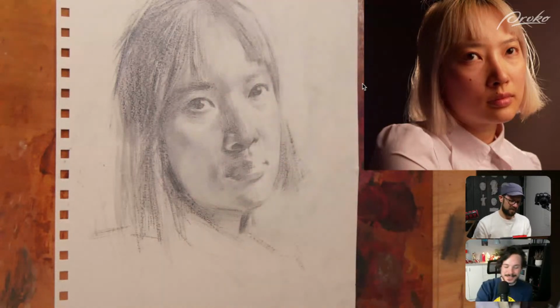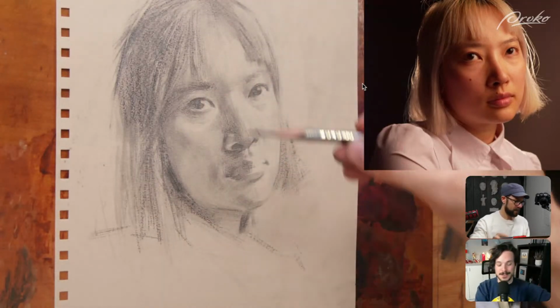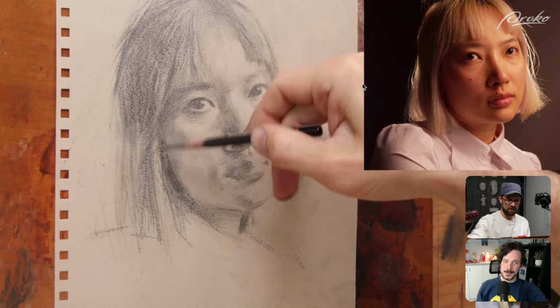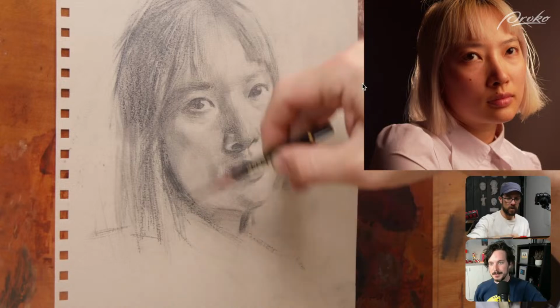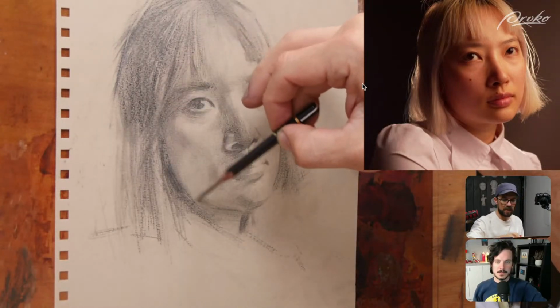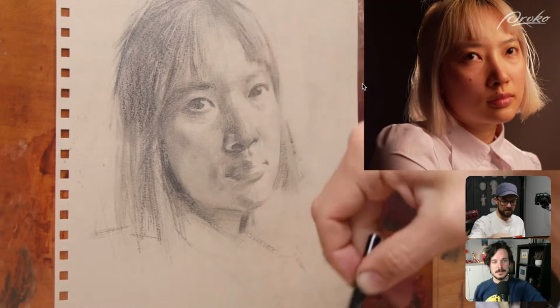Yeah. You don't want to spend your time just building the structure the whole time. You want to spend your time actually rendering some forms. You want to do the fun stuff. So be smart about how you block in, learn the different styles of block-in that there are, and then just get on with your life.